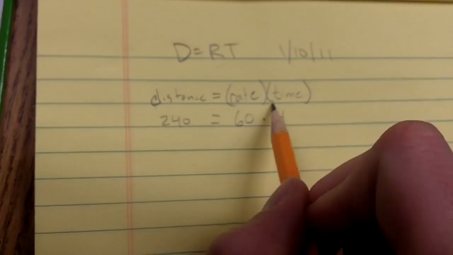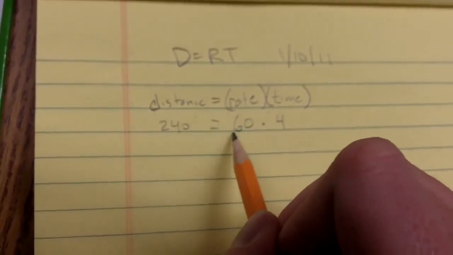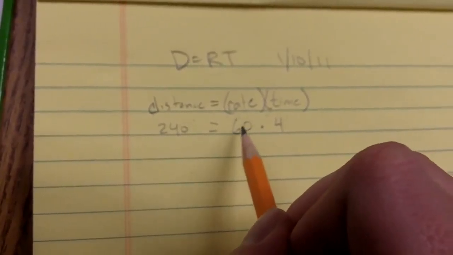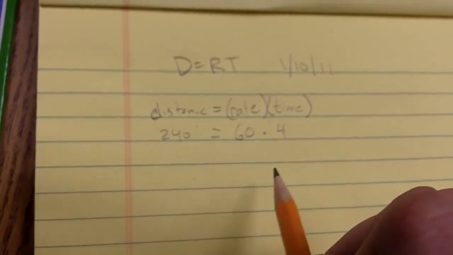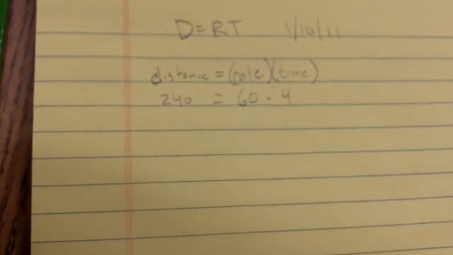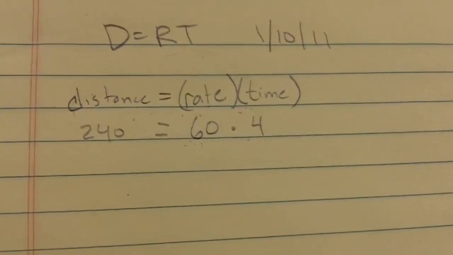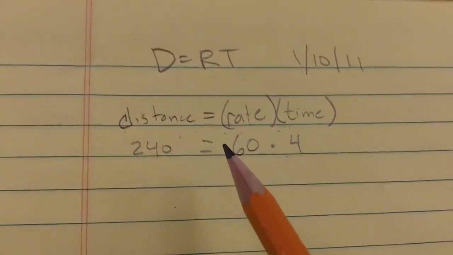how do we solve this? How do we use this in algebra? Because they're not usually going to give us something this easy. The rate is 60 miles per hour, the time is 4 hours, and multiply. It's just not usually that easy. What we can do, though, is get started on some of your homework tonight.